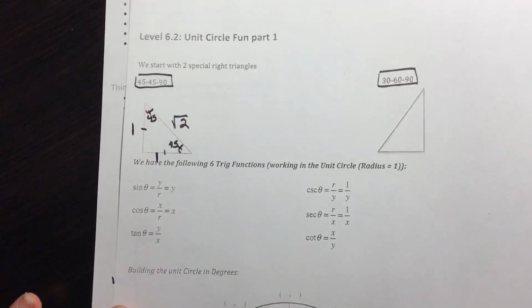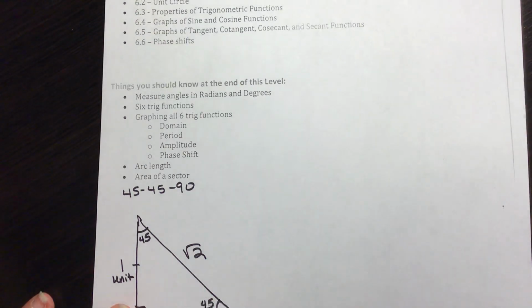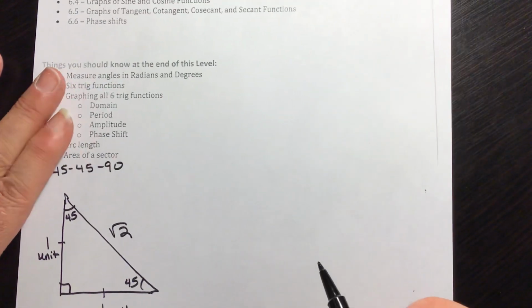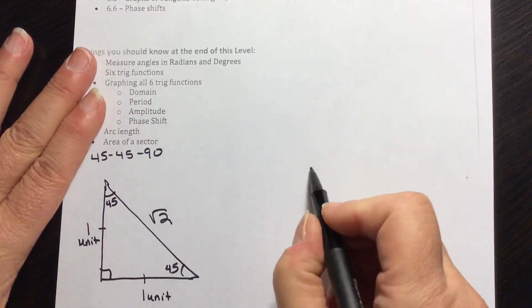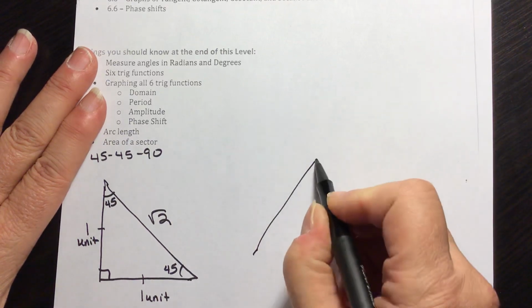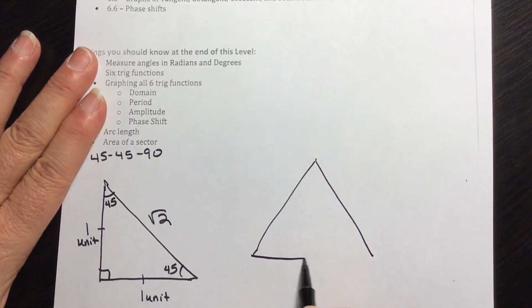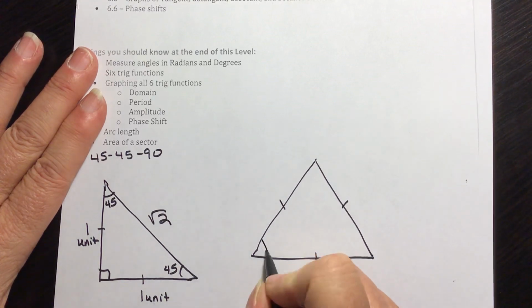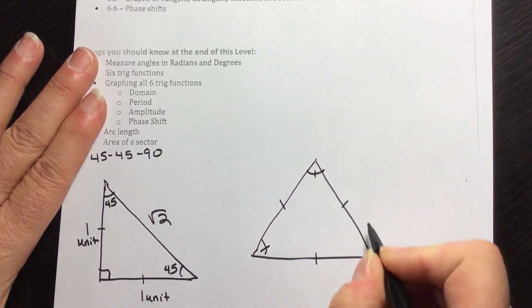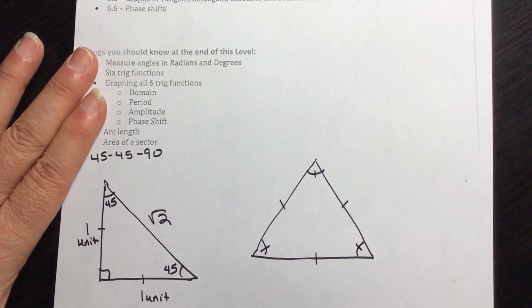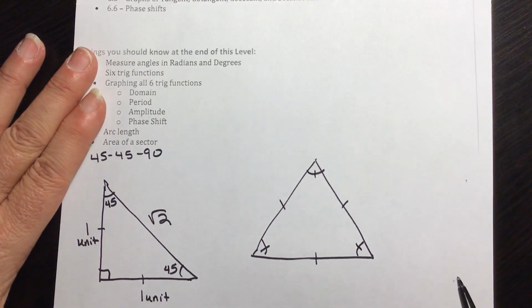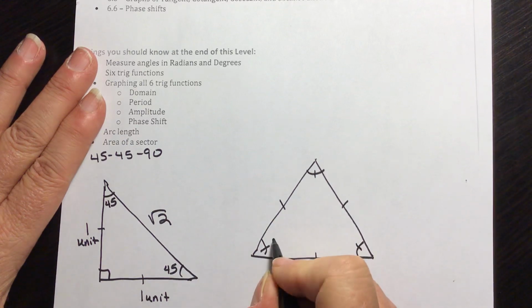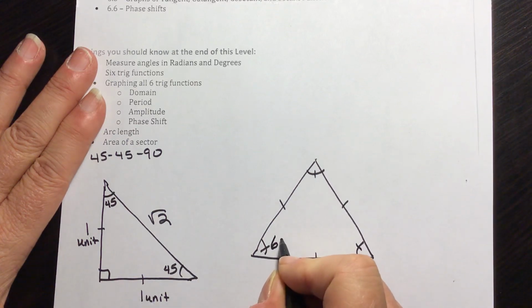Now in a 30-60-90 degree triangle, we actually start off with an equilateral triangle. If you remember, in an equilateral triangle, all sides are the same, but so are all the angles. If all the angles of a triangle add up to 180, and I divide that by 3, each of these angles has to be 60 degrees.